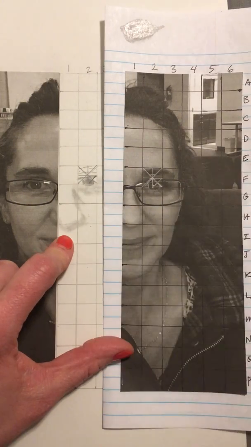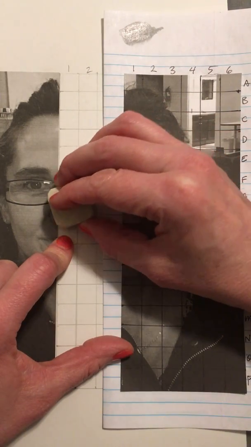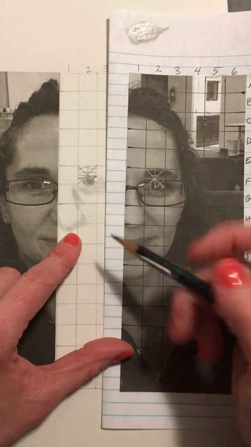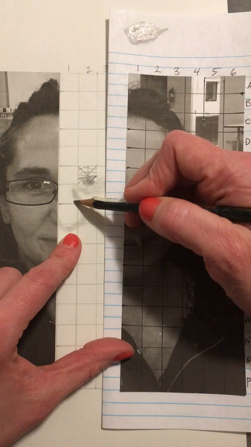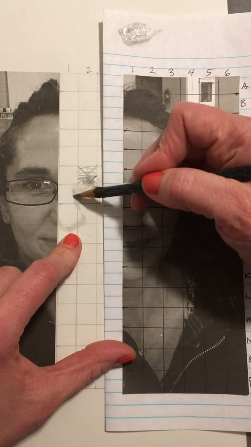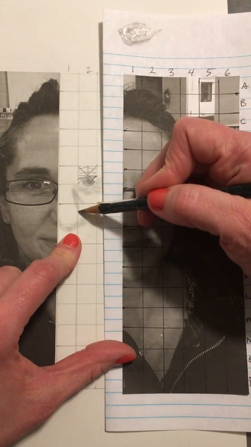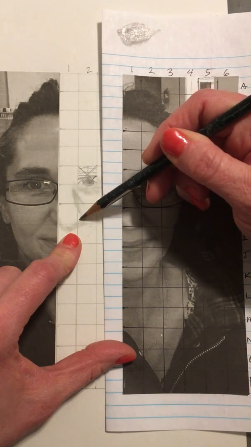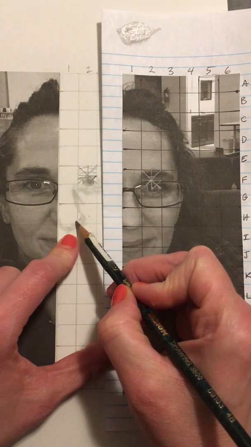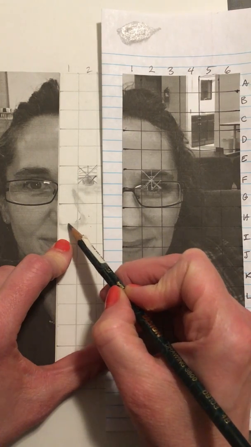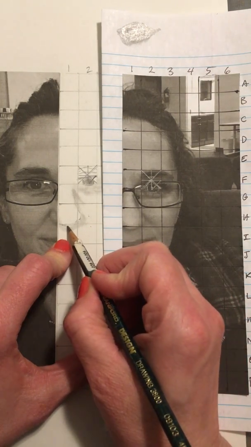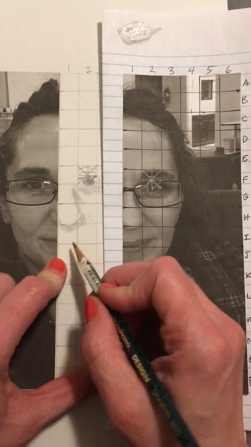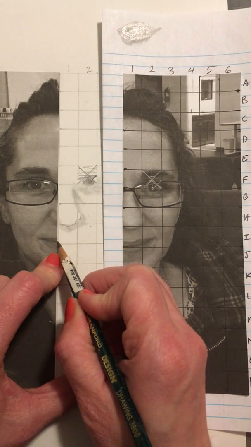Okay, I'm going to blend it out a little bit. Take my eraser, wipe it out a little bit. I can go ahead and help my pencil line to come and show. I'm looking at my grid. Okay, I can keep moving through using the grid to help me draw.